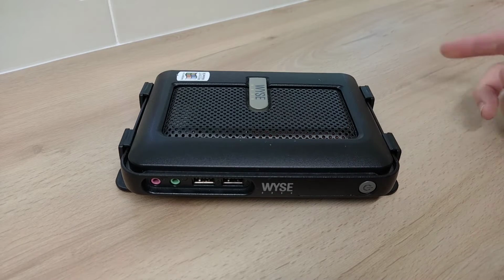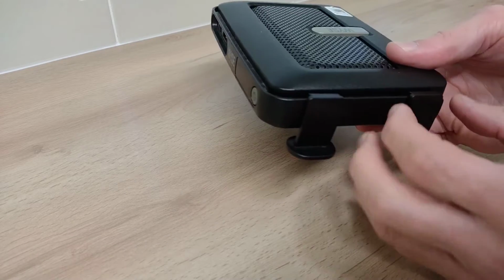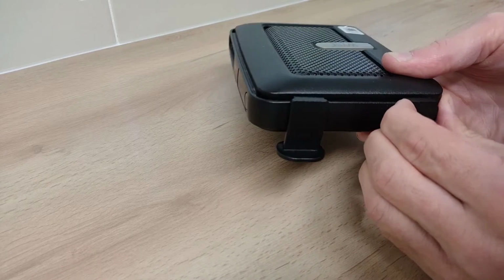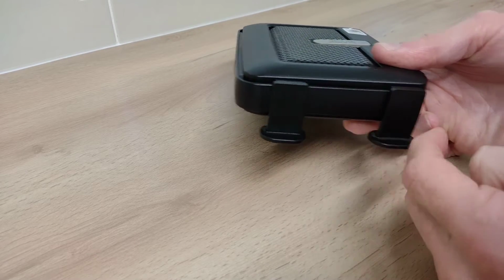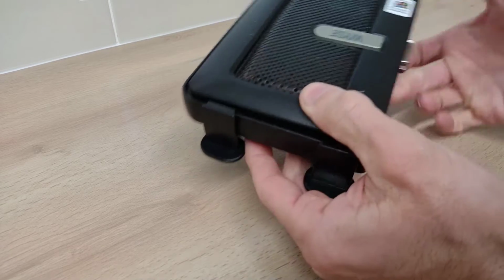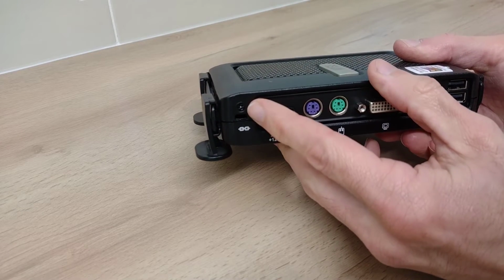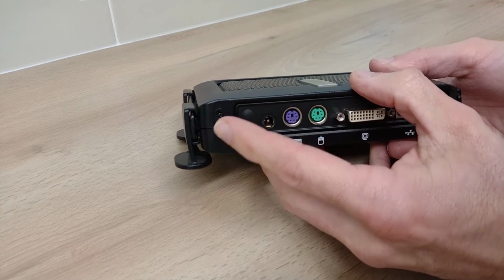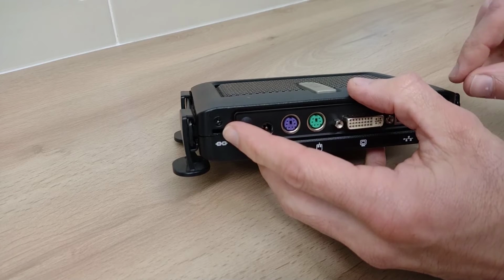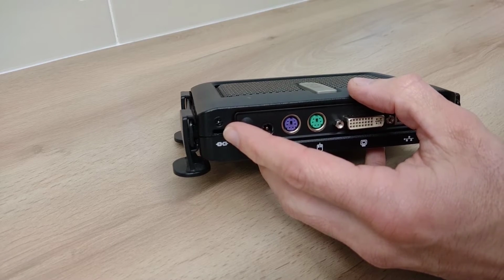Right, to get into this thing, it's fairly easy. These feet, they slide on these rails. You just got to slide them off backwards. And after that, there's just this one screw here at the back. We're going to take that out, and then we should be able to separate the two halves.